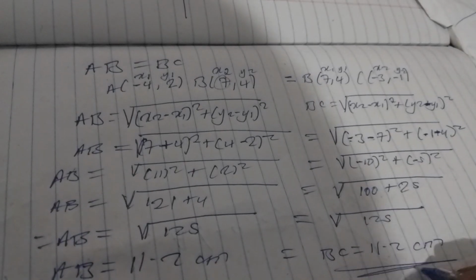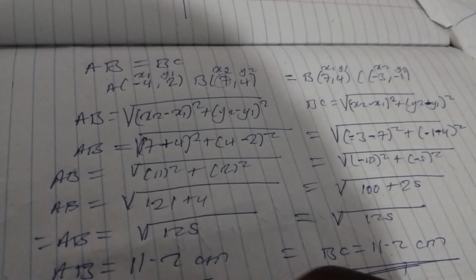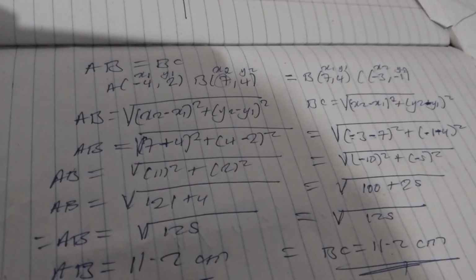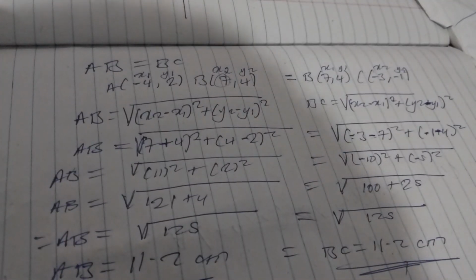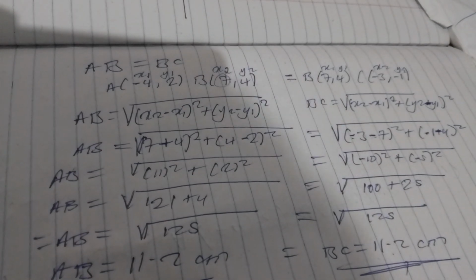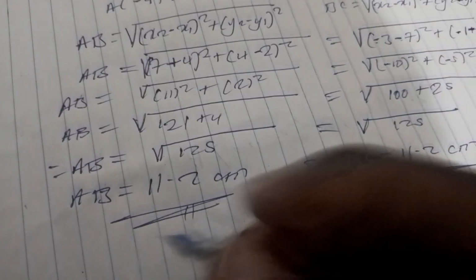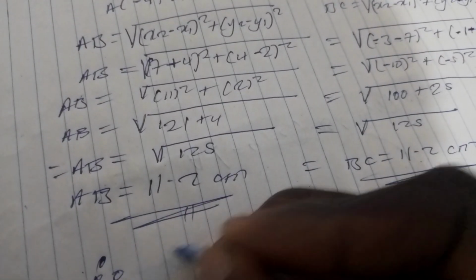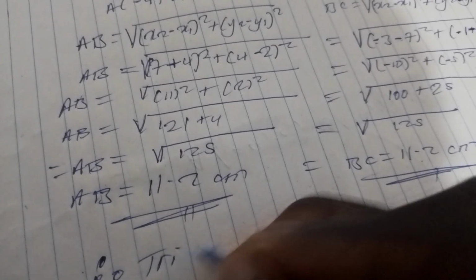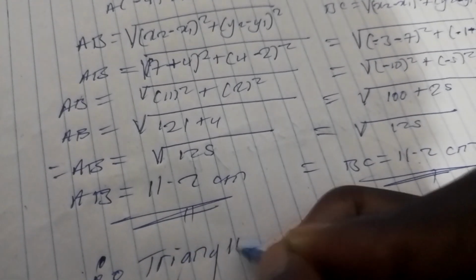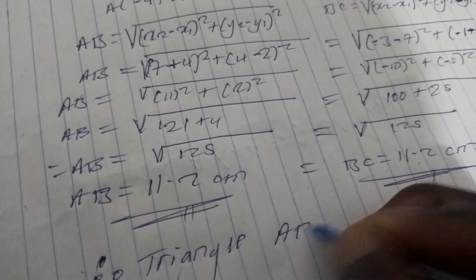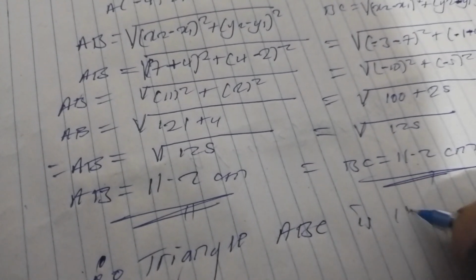So this distance and this distance are equal, contributing to the fact that, therefore, triangle ABC is isosceles.